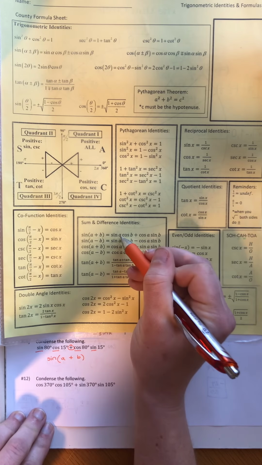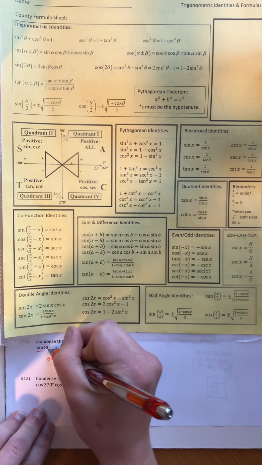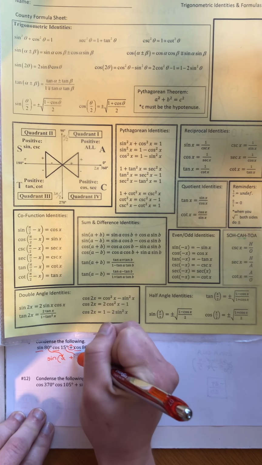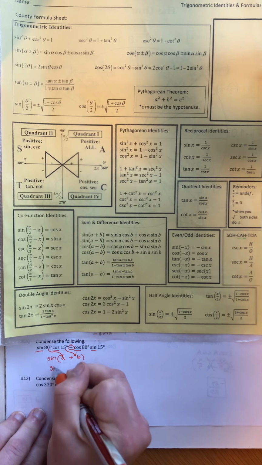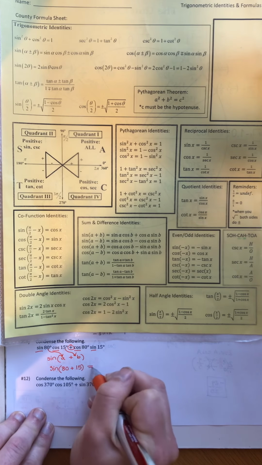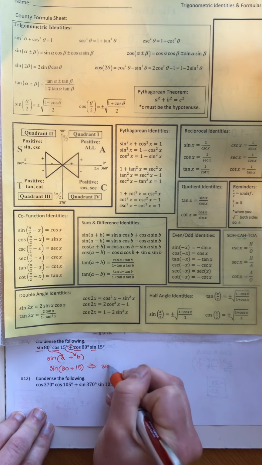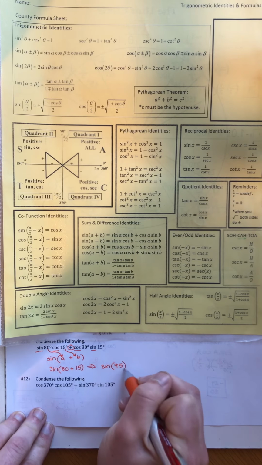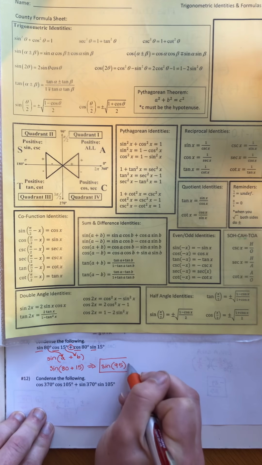A, see A is the first number here. A is 80, B is 15. What is 80 plus 15? Well, that's 95. So to go backwards, this is breaking up the sine of 95.